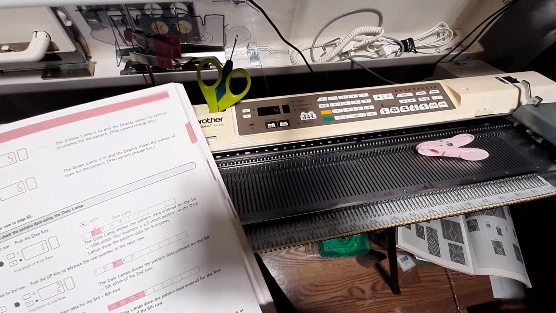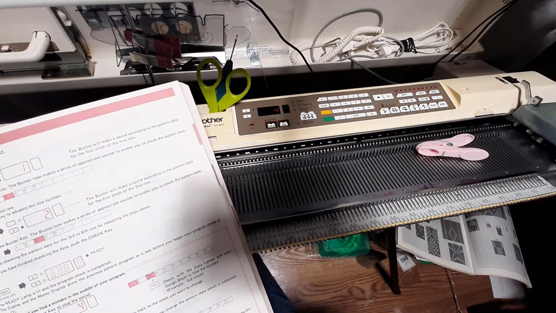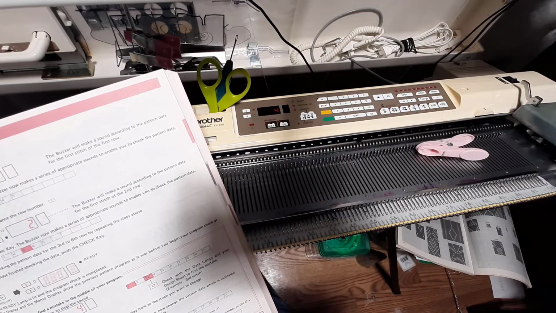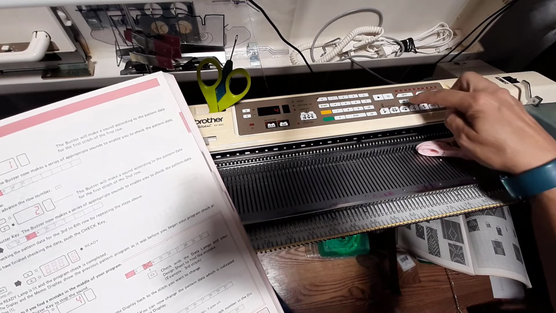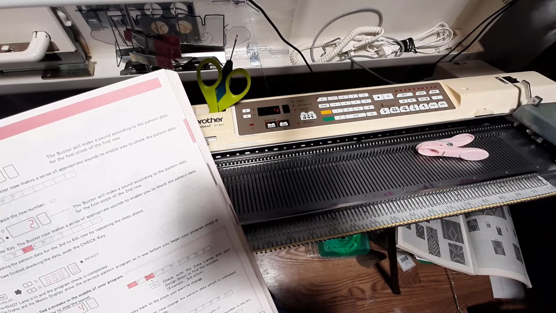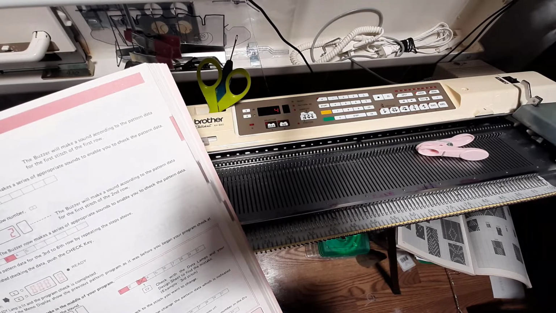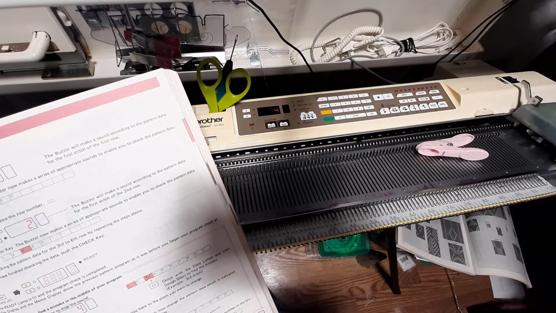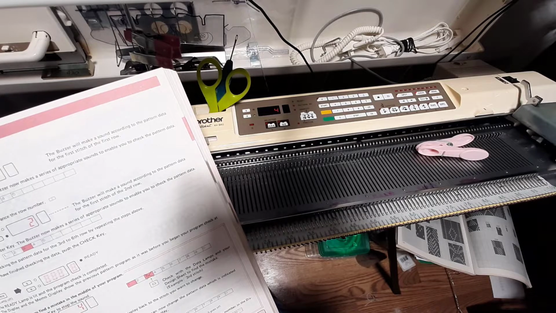For method number 2, blah, blah, blah. When we find a mistake in the middle of a pattern, using the right or left key, move. So this is where we use those arrows right there. Move along the row so that the number is in the display. You can change the stitch program for the number with the black or white key. For example, change the pattern data for the third stitch.